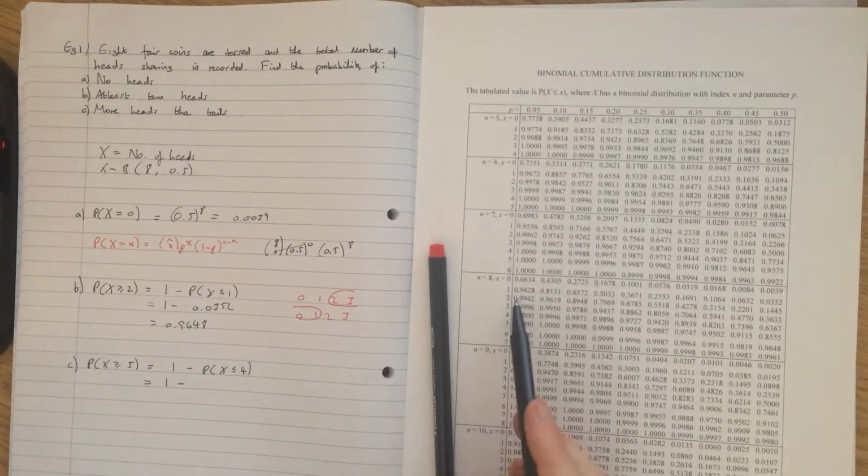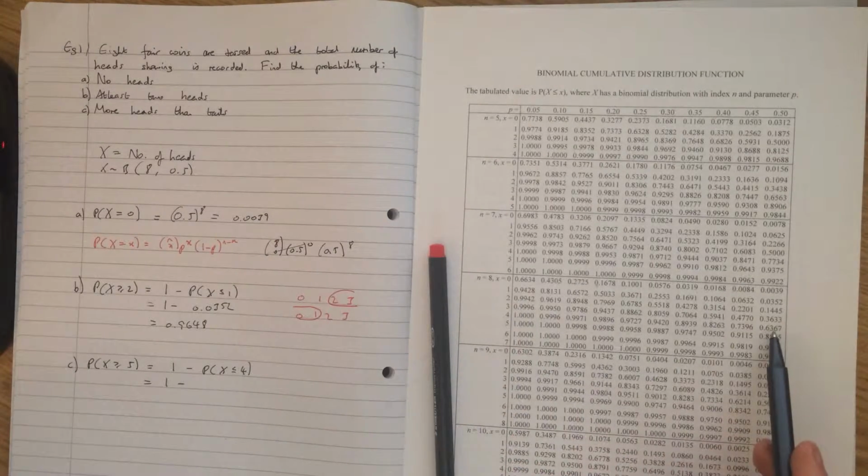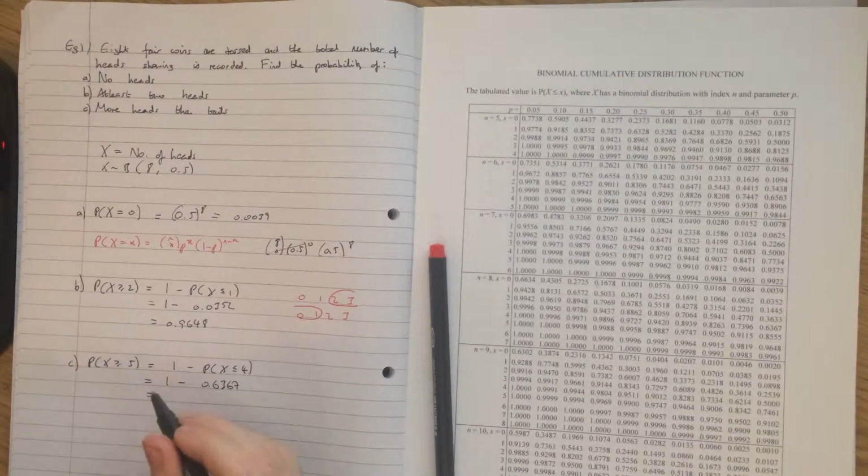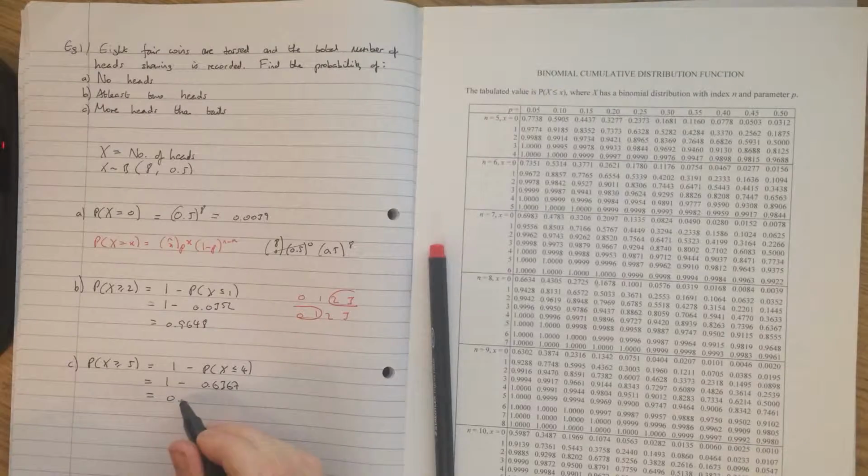Find that on the tables. There it is, 0.6367. And if you work that out, you'll find it comes to 0.3633.